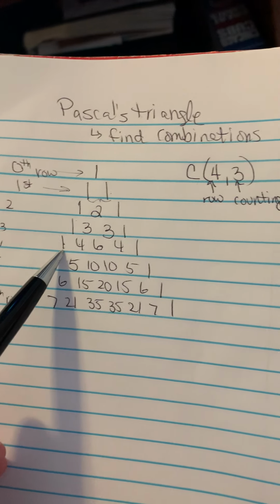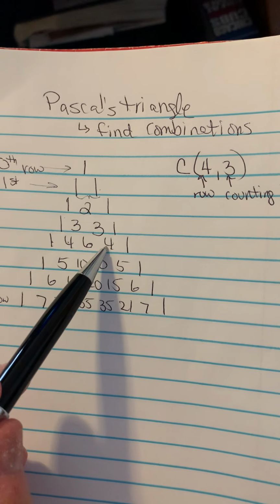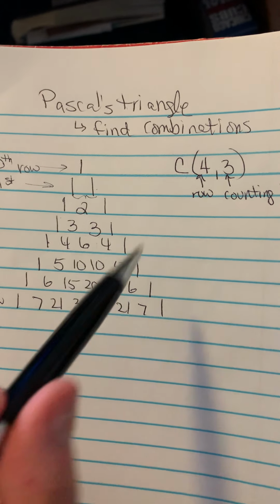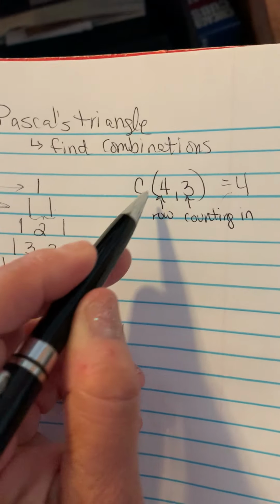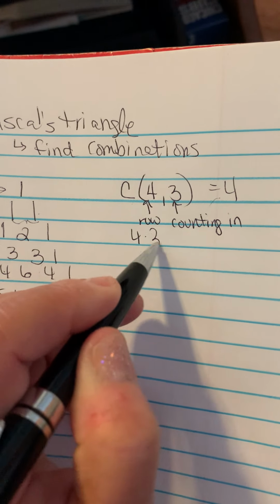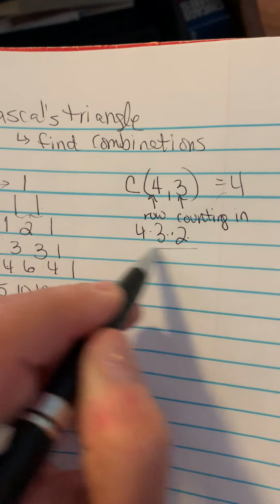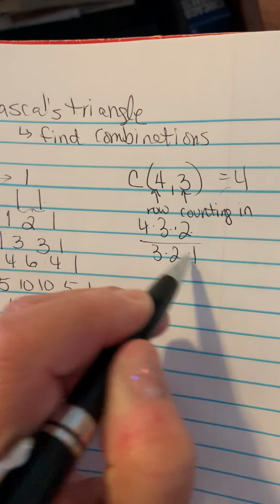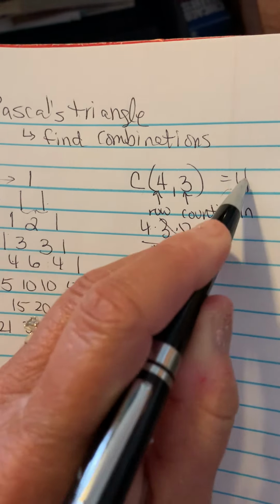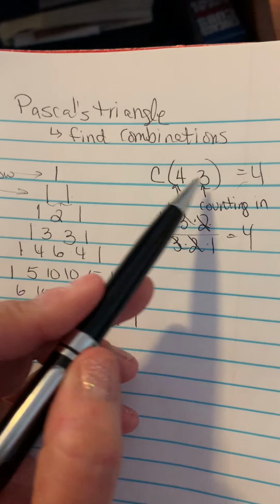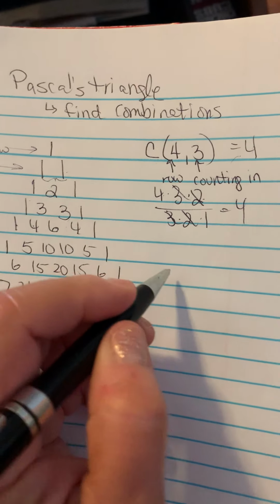And I count in 3: 1, 2, 3. So the answer should be 4. Well, when I actually work it out, 4 times 3 times 2 over 3 factorial, cross them out, I get 4. So this triangle is a way to do these problems extremely easily.